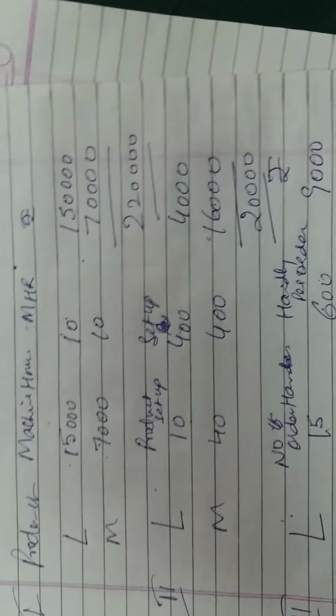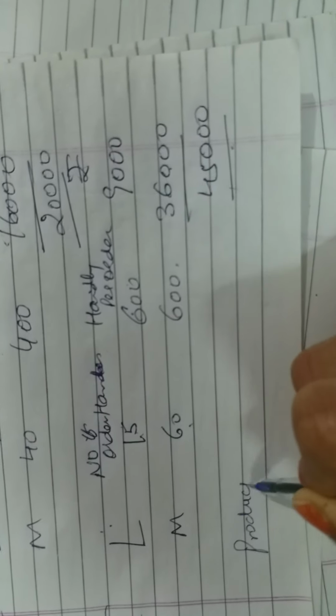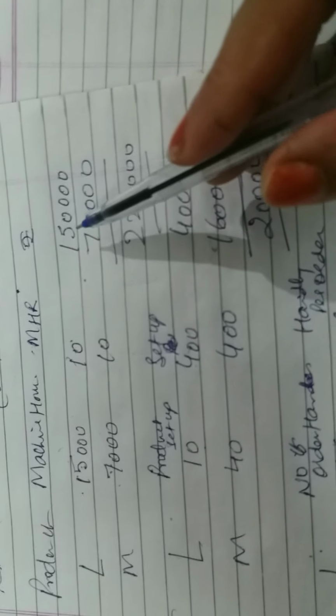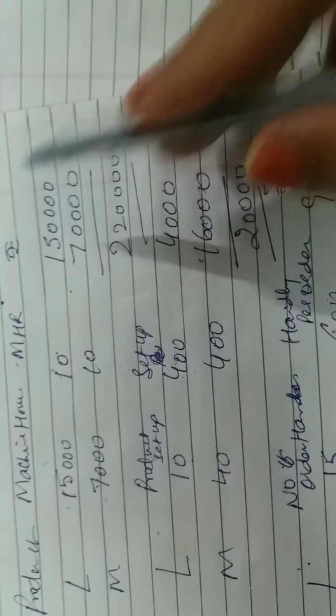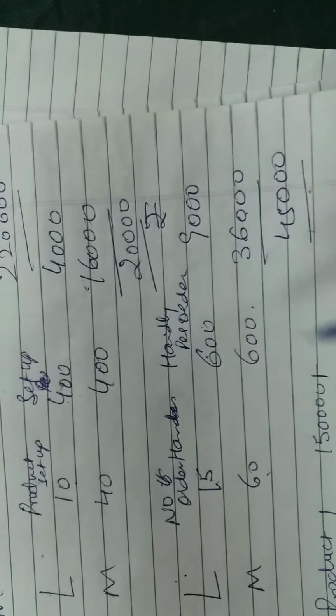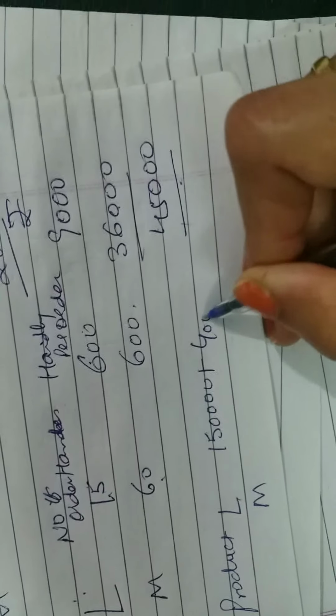Now this thing we have done, but I need to find out the total overheads as per activity based costing of product L. So what is the product L and M cost? I can simply take up these figures from the L and put it over here, 1,50,000 plus 4,000 plus 9,000.